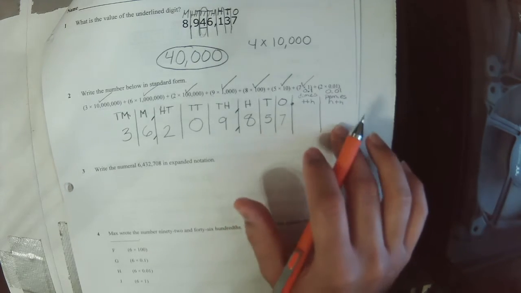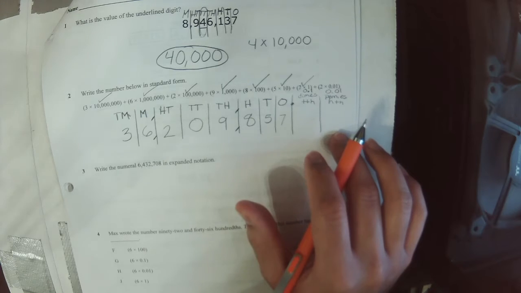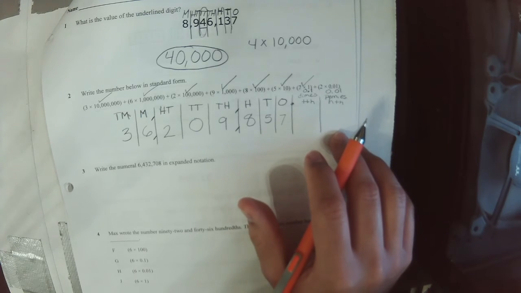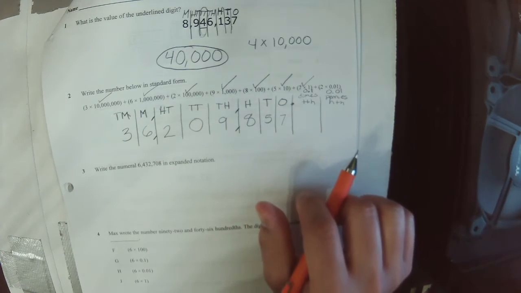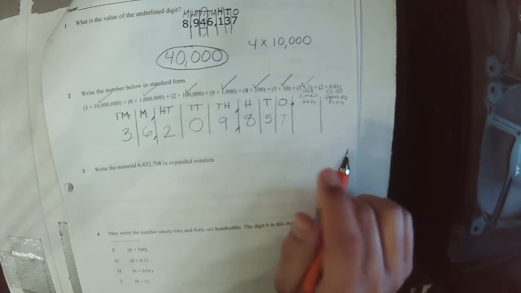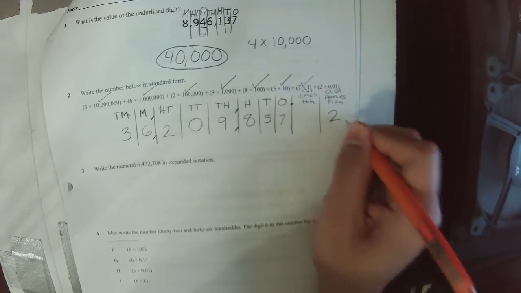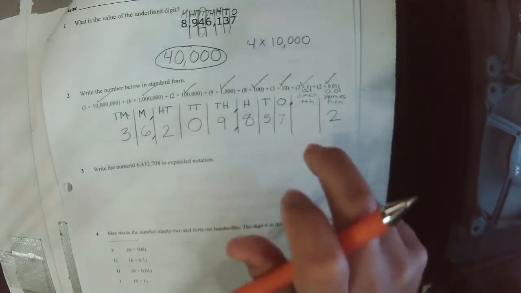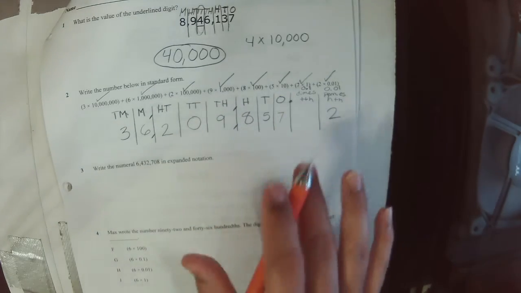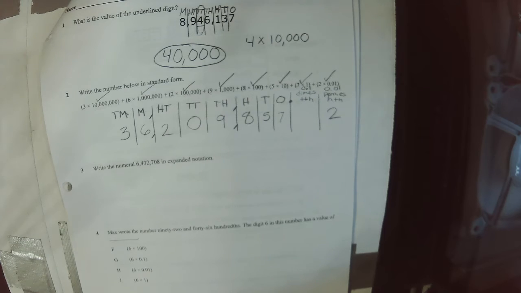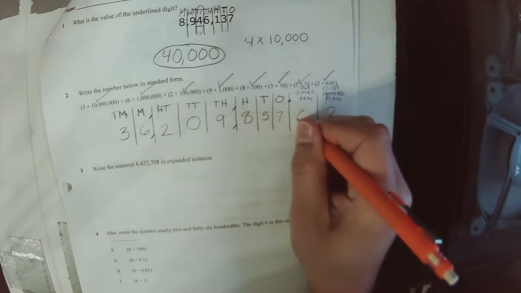Kylie, which one does it belong in? Does it belong in the tenths or the hundredths? It belongs in the hundredths. In the hundredths. So there's a 2 here. But again, I have a blank spot and I didn't miss anything. I didn't skip anything. So what do I do about that blank spot? Kylie, what should I do about the blank spot? You should put a 0. I should put a 0.